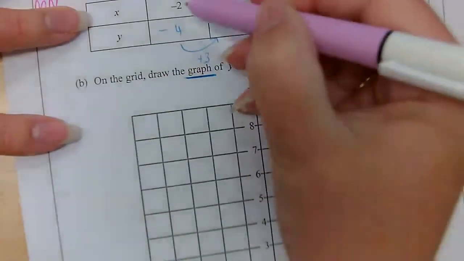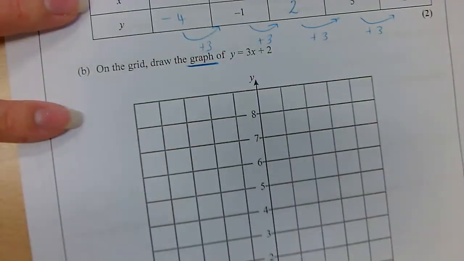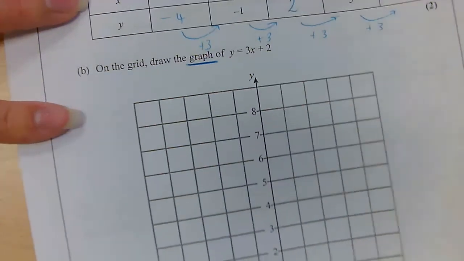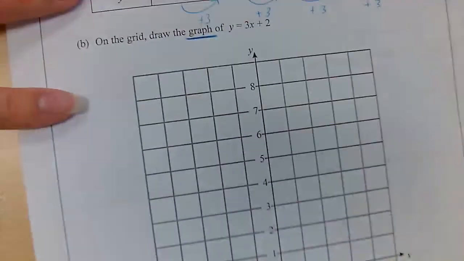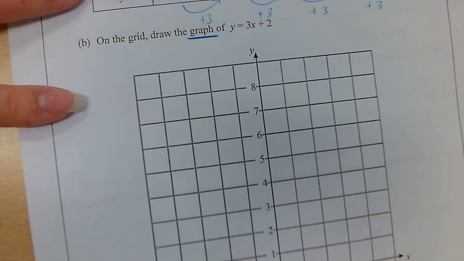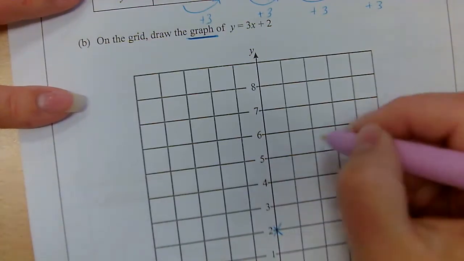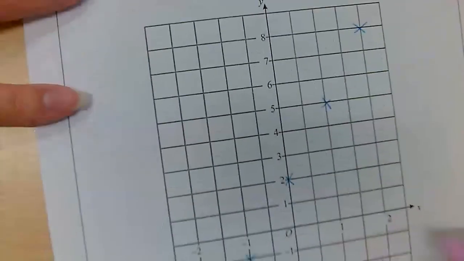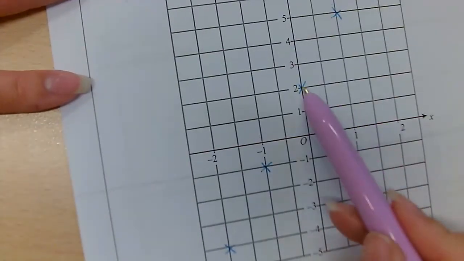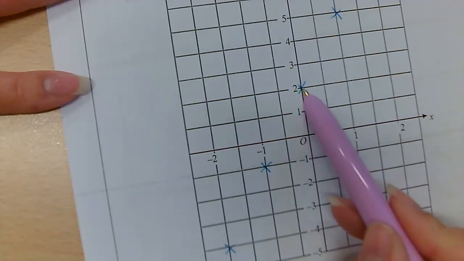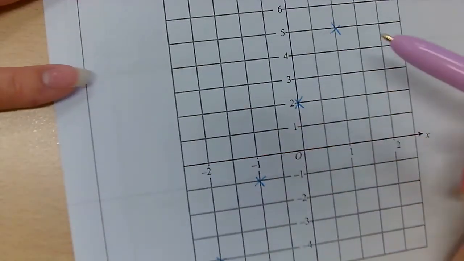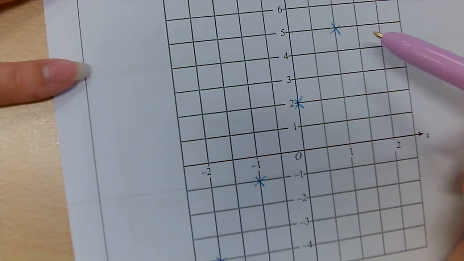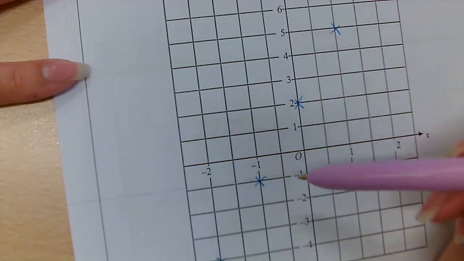Okay, so we're going to have -2, -4. -2, -4 is down here, you can't see, down here. Then we've got -1, -1. We've got 0, 2. We've got 1, 5. And we've got 2, 8. Now, if any of those looked wrong, say, for example, you may have messed up this one, that may have gone somewhere else instead, you would be able to really, really clearly see where you messed up because it would be sticking out. You're looking for a straight line.